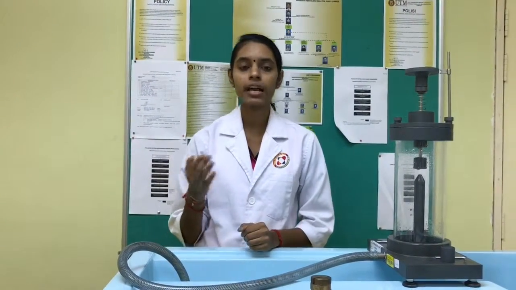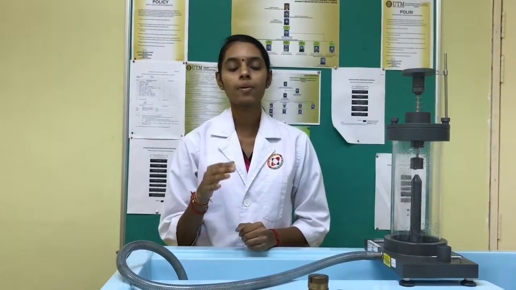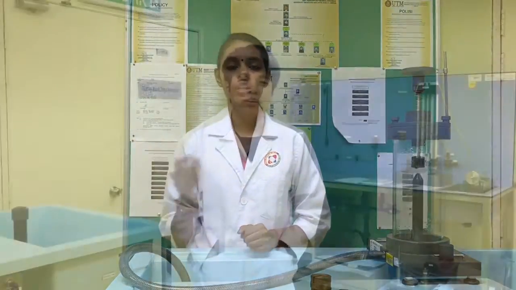The third objective of this experiment is to identify the reaction force produced by the impact of the water jet on different target vanes. Reaction force is based on Newton's third law of motion, where all forces occur in pairs, such that if one object exerts a force on another object, then the second object exerts an equal and opposite reaction force on the first.